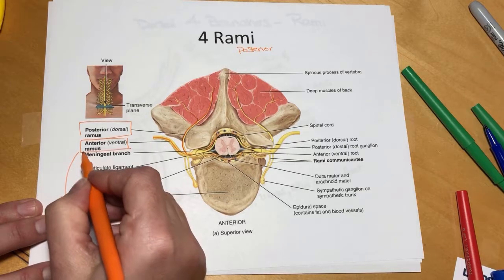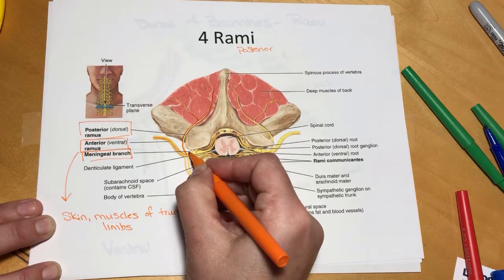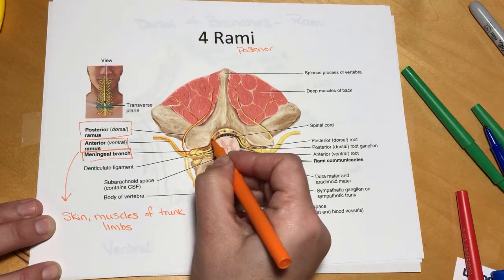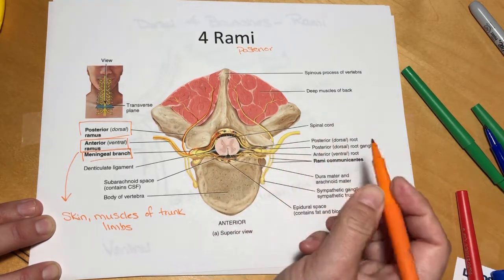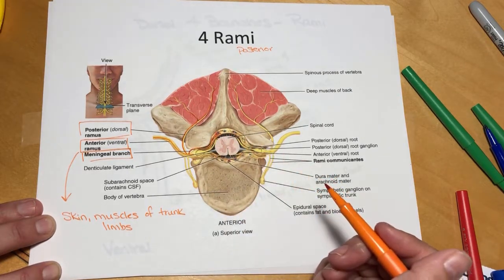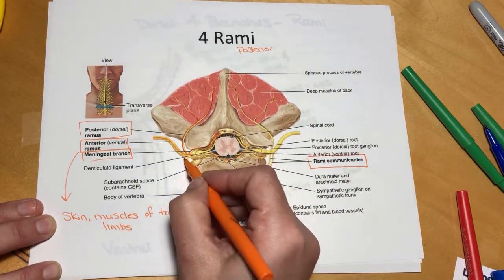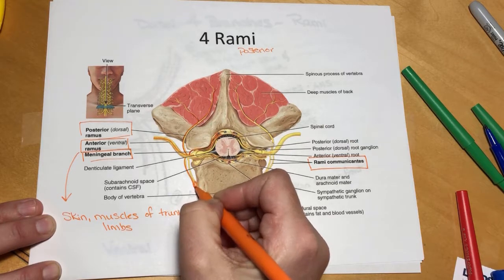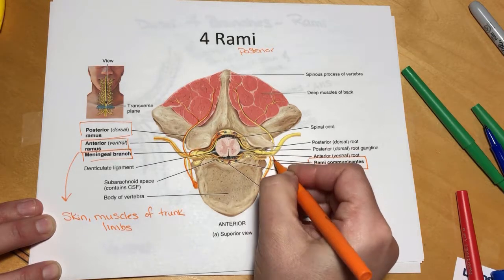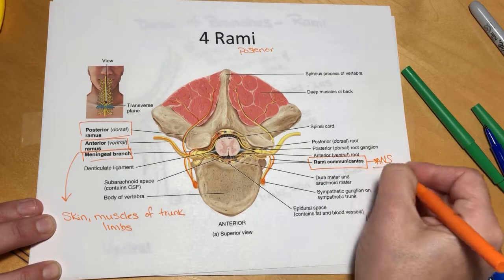Your meningeal branch is shown right here. You can't see it very well, but it's basically going back into the epidural space and back into where the cord is. And the Rami communicantes is basically going to here, and we will get to the autonomic nervous system soon, but it kind of looks like this. It has a lot of complexes where it meets up, and this is running the autonomic nervous system.